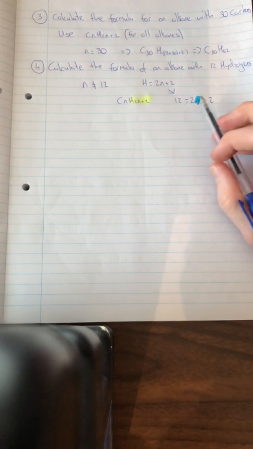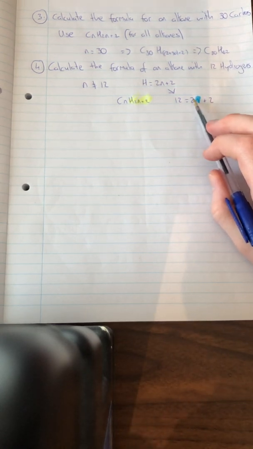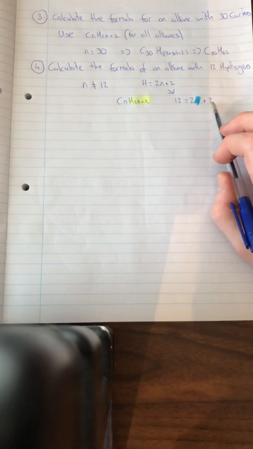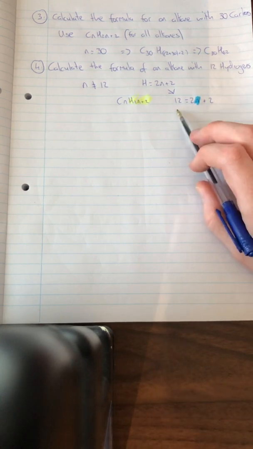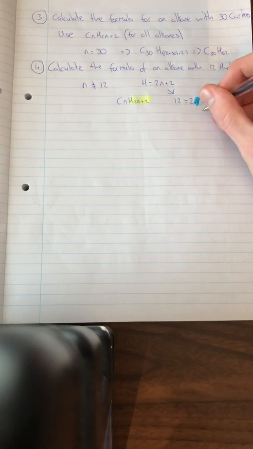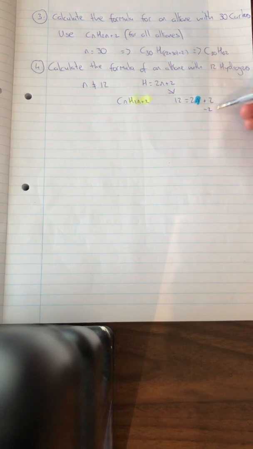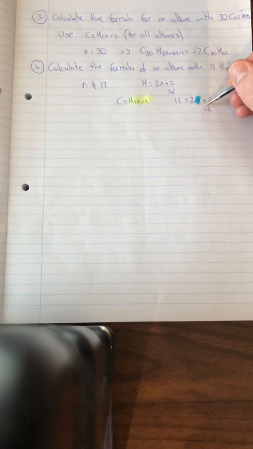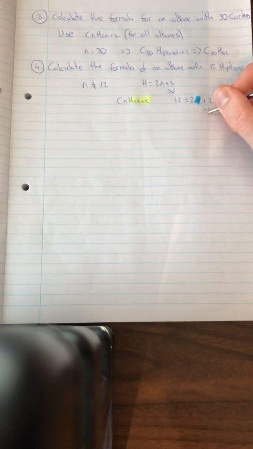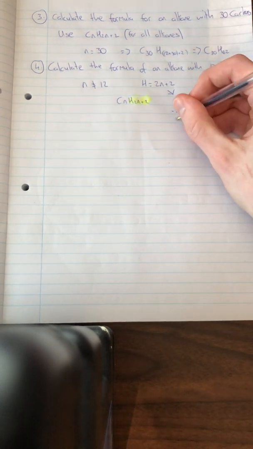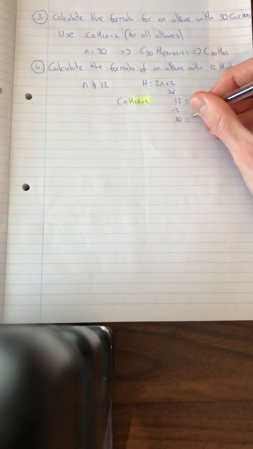So to get the N on its own, we need to get the 2 that's multiplied away, and we need to get the 2 that's been added away as well. So what we do, we minus the 2. We do the opposite of what it's doing, so we minus the 2. And you would have learned this in maths, what we do to one side of the equal sign, we have to do to the other side. So if we've minus 2 there, we need the minus 2 on the left hand side as well. And that now becomes 10 equals 2N.